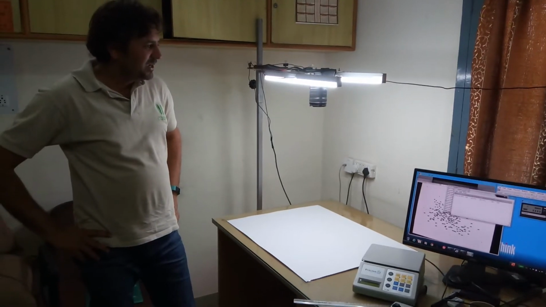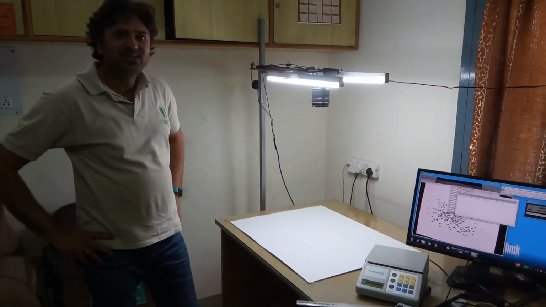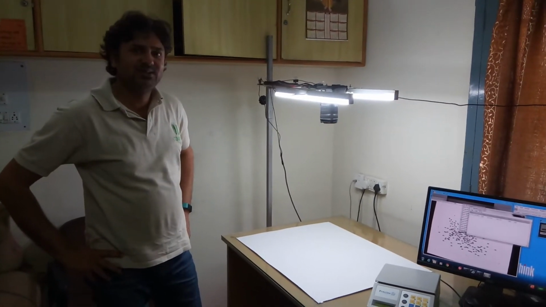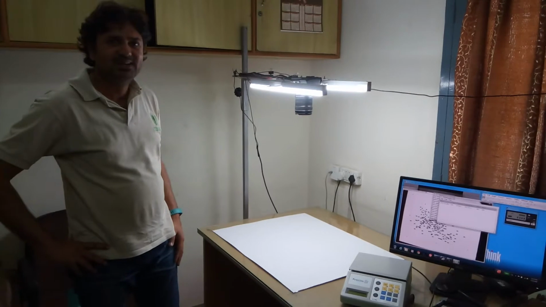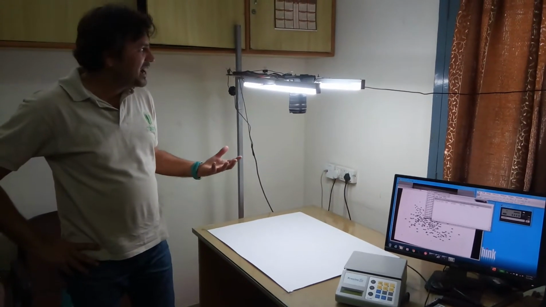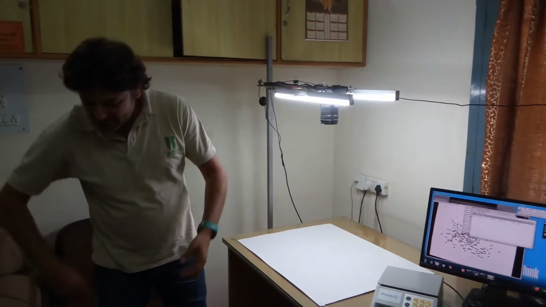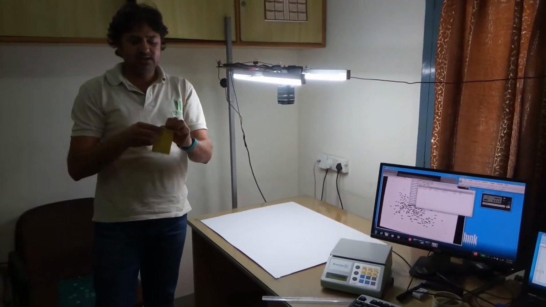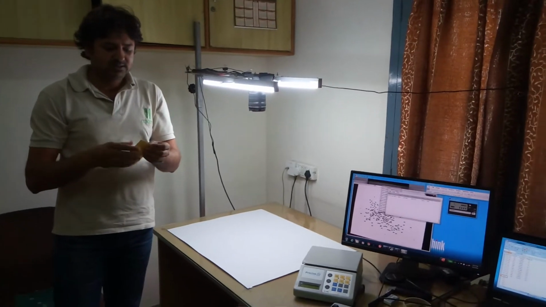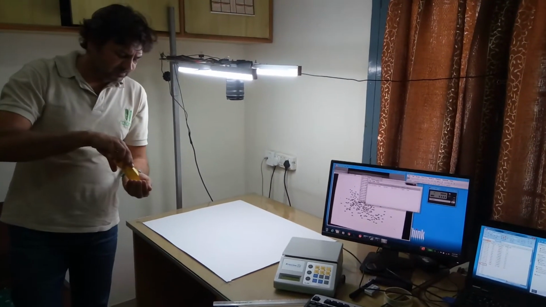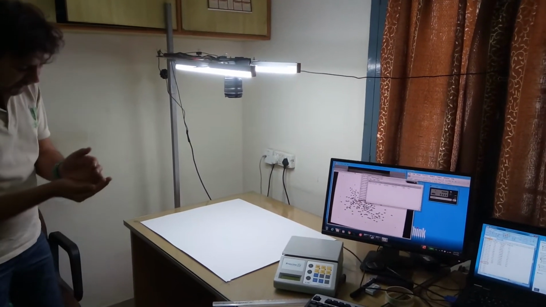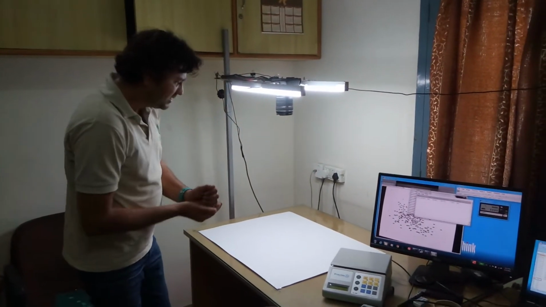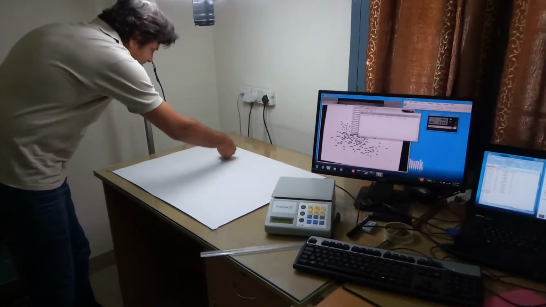Okay, so today we will demonstrate how we are counting seed very quickly using open source software and a few little stand or intervention or a frame to take the picture. So here I just take the envelope from the back, open it, and then spread the seed on the sheet.